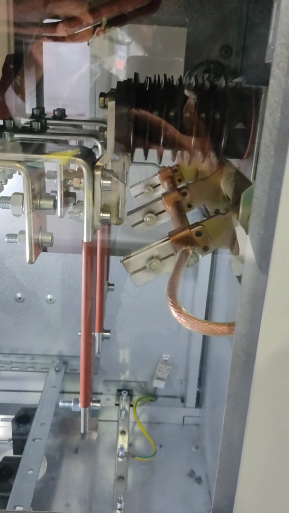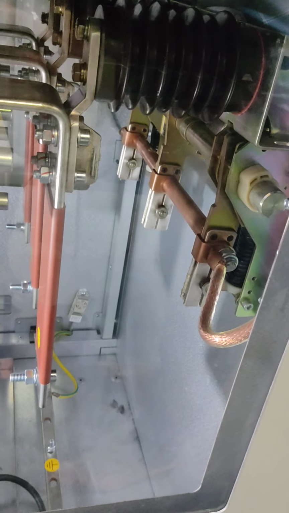Now we can see that the earthing switch is being moved. This is the part of the switch here. The earthing switch has been opened, and now the shutters are open and the switchgear VCB is going inside. You can see it from here. This is the VCB. It is going inside and being connected with the bus bar.